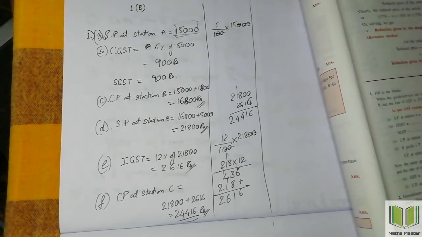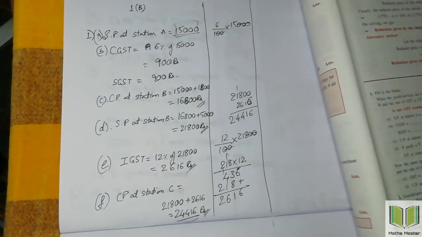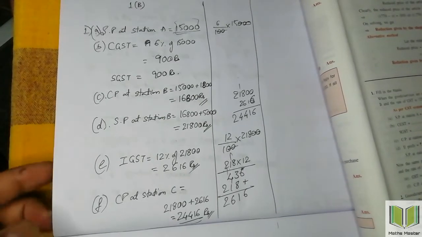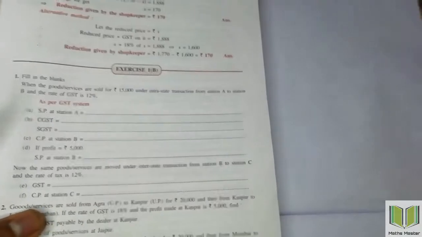I mean, cost price at station C will be equal to 24,416. See, all the way from 15,000 to 24,000 rupees, there is a transaction of 9,000 rupees which has a GST amount somewhere equivalent to 2,600 or 2,500 rupees. Majority of the amount will be the profit taken by the middleman. Clear? Now, let's go for the next question.